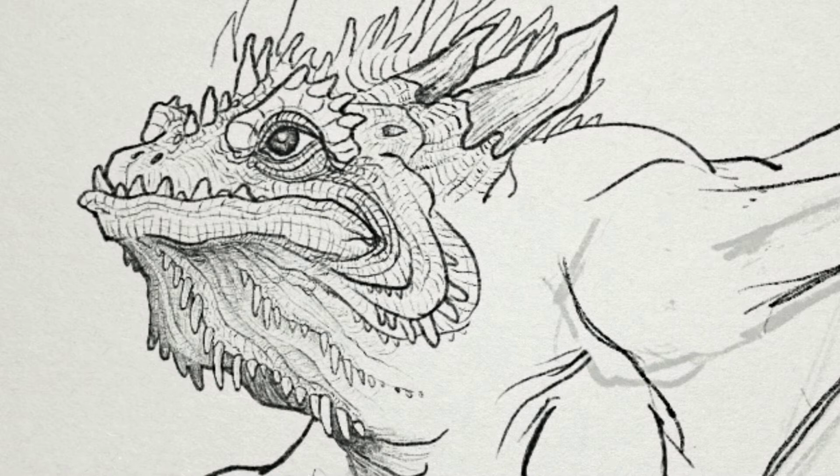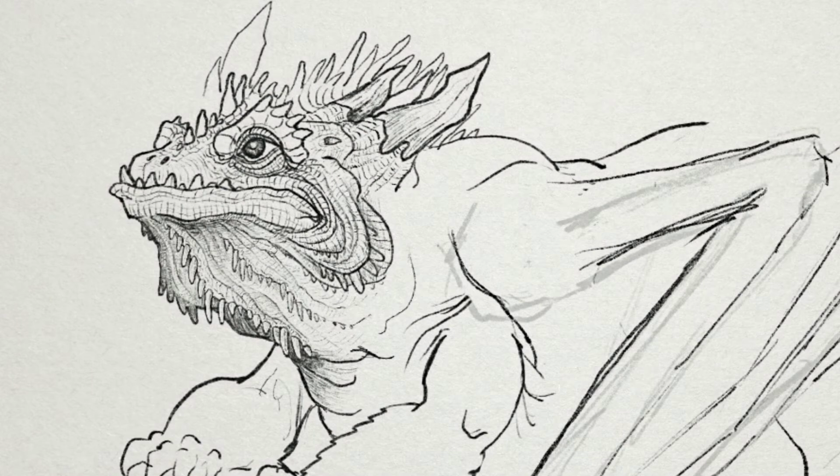I was zoomed in super close, just drawing every single scale, and it was taking forever. So I think this was the third drawing that I did, but it was not the third drawing that I finished, because I got really caught up in these tiny details. I still get caught up in the details of my drawings, but I found far more efficient ways to do it.